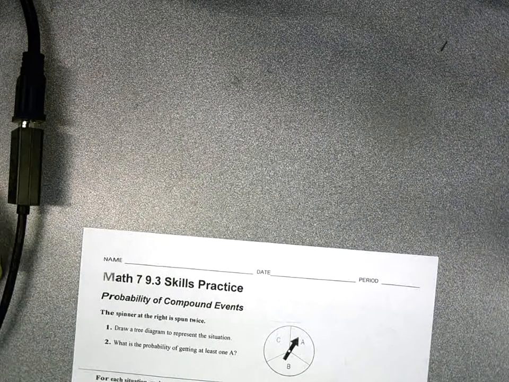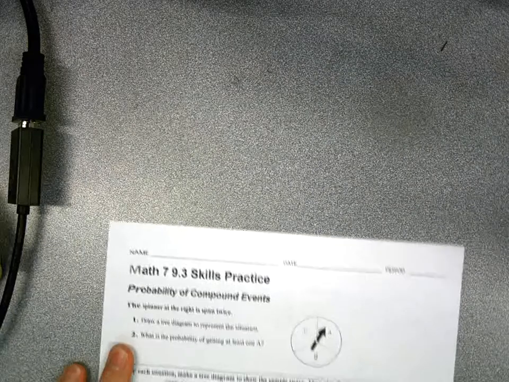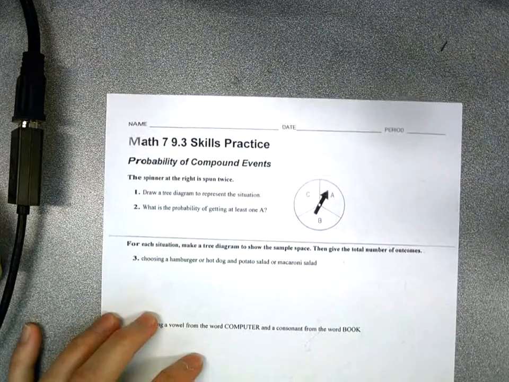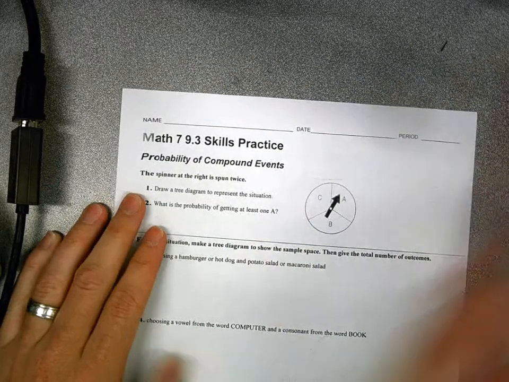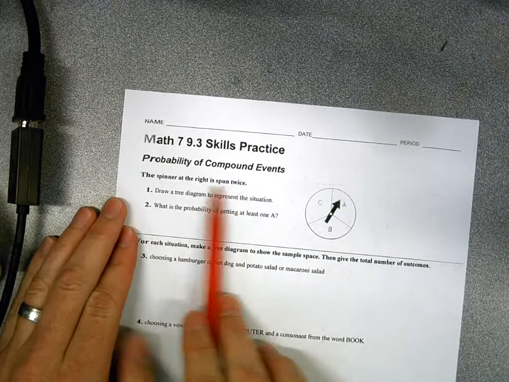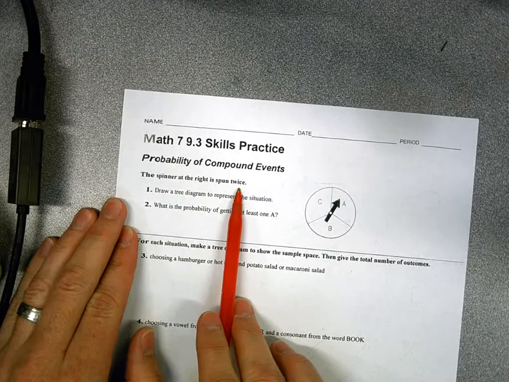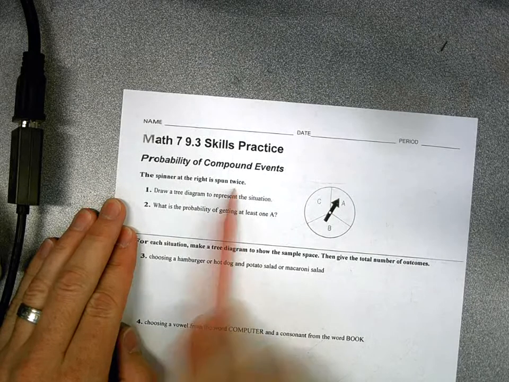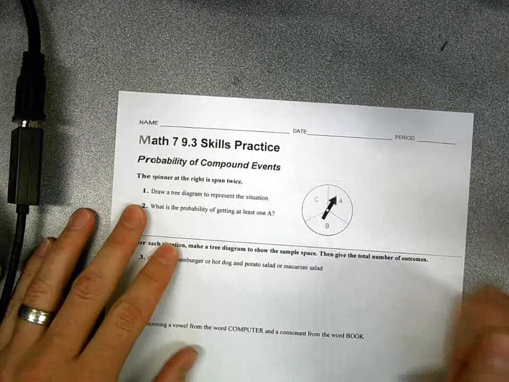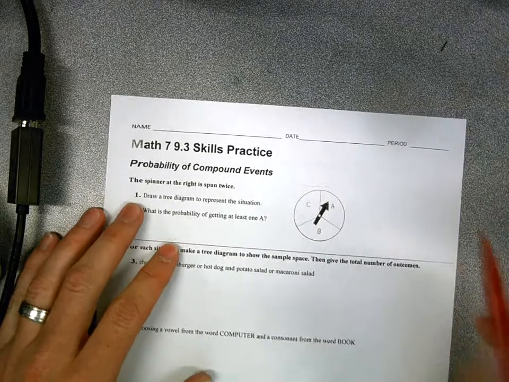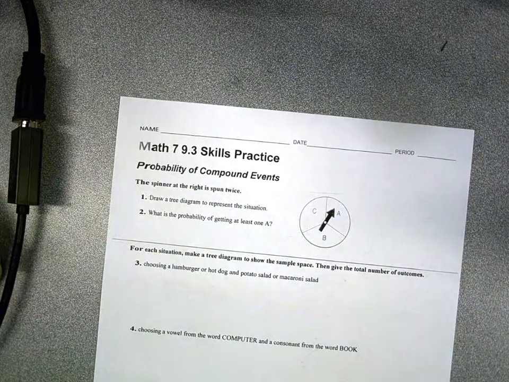Okay, so let's take a look at number 1. Now, the directions, remember I said how important they are. The spinner at the right is spun twice. Twice. Okay? So, here is what that means, all right? It's a little different, okay, because we don't have 2 different types of bread or cheese, or cone and ice cream, right?